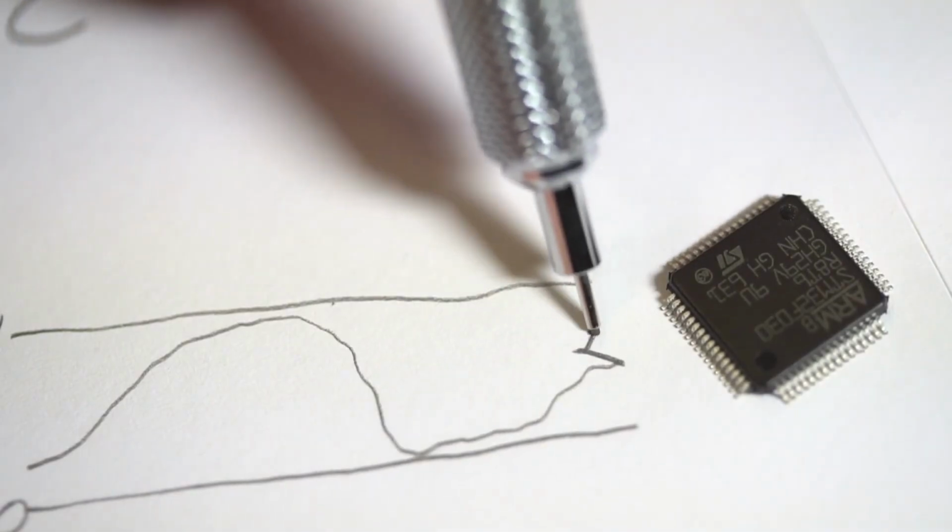It can receive an analog voltage using the onboard analog to digital converter. So it takes an analog voltage, which could be anywhere between 0 and, let's say, 3.3 volts, and convert that into a digital number. The microcontroller can also output.